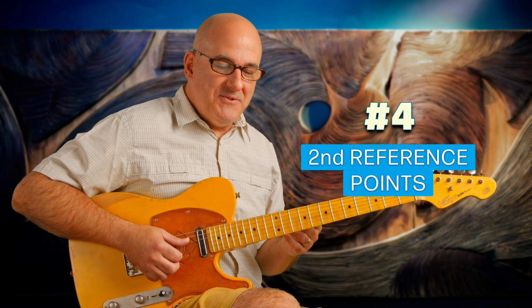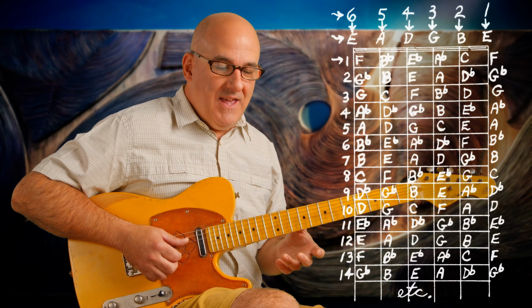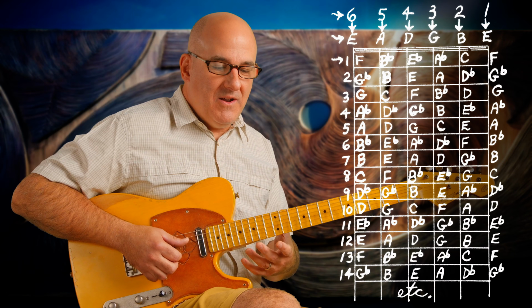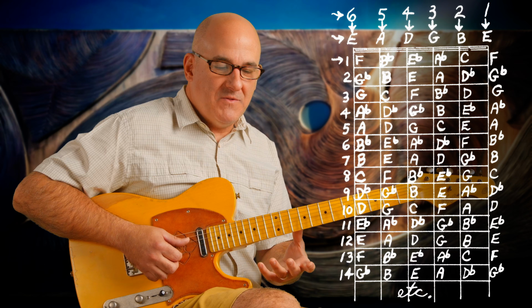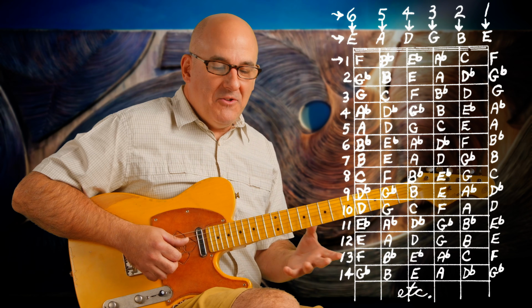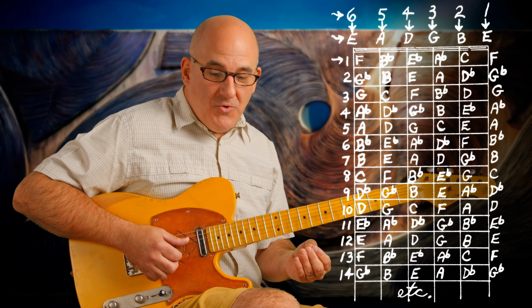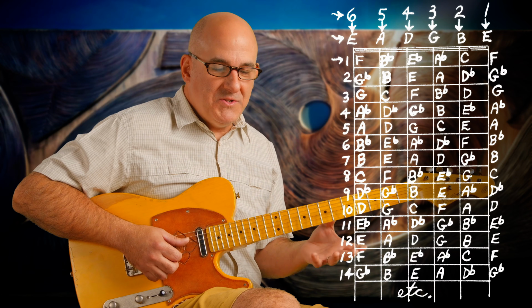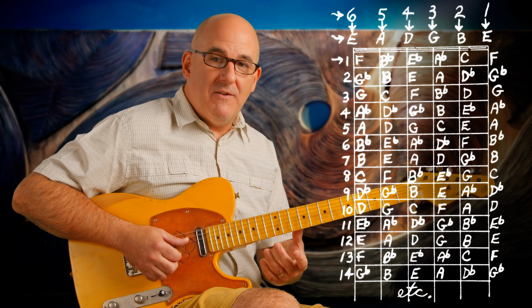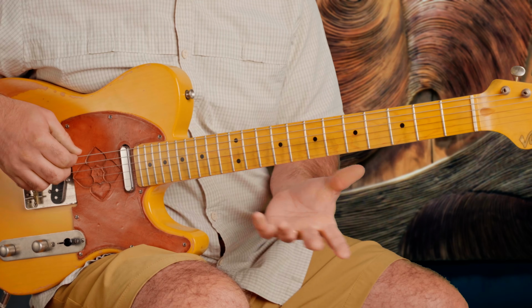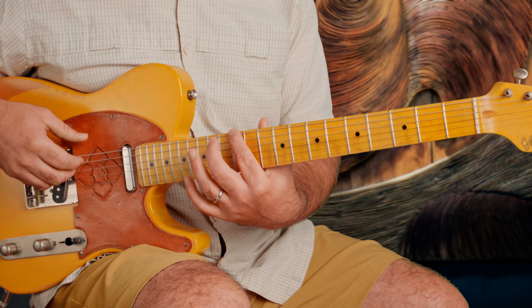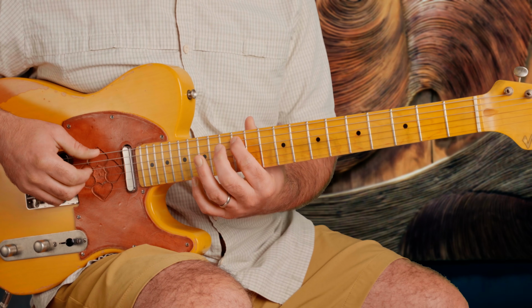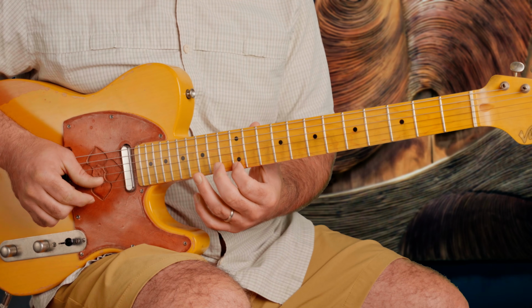Number 4, the notes on the 12th fret are the same letter names as the open strings, but an octave higher. And the notes starting from the 13th fret are identical to the notes starting from the 1st fret, but an octave higher. In other words, the same letter name notes are 12 frets apart on the same string. The notes on the 12th fret will be called the second reference point. So for example, open E will be up an octave on fret number 12. A will be up an octave on fret 12.